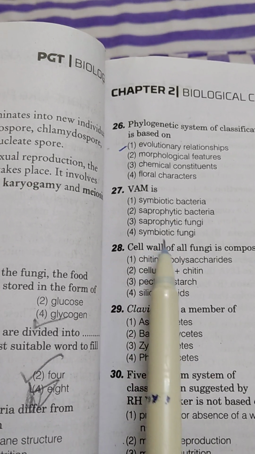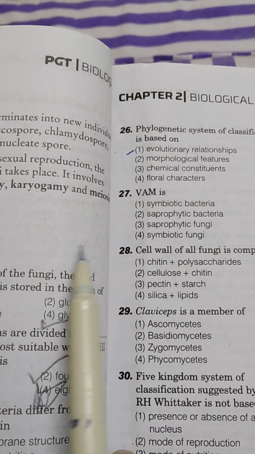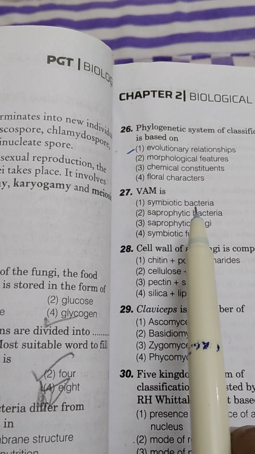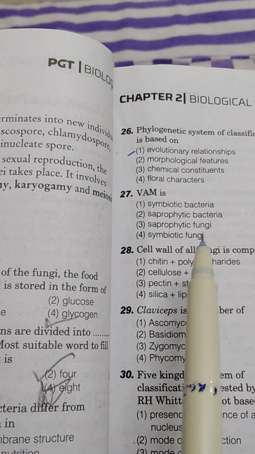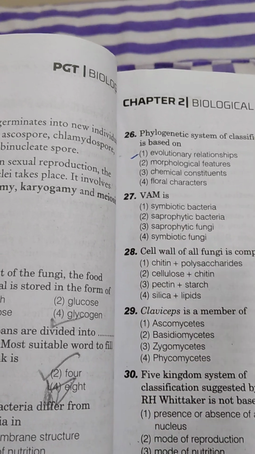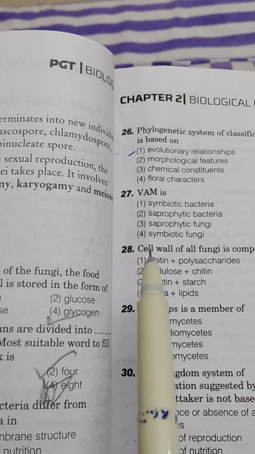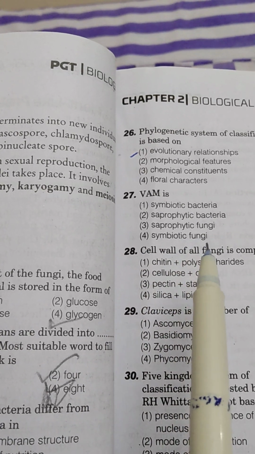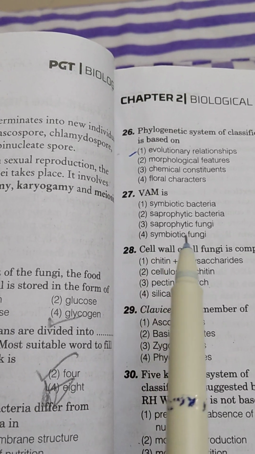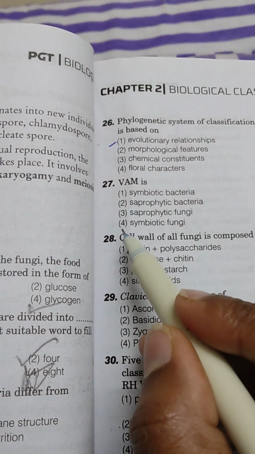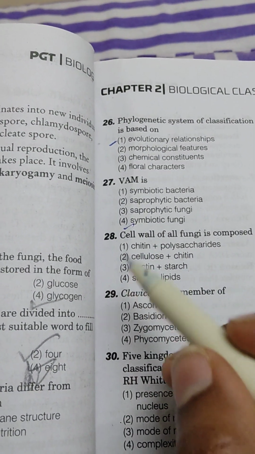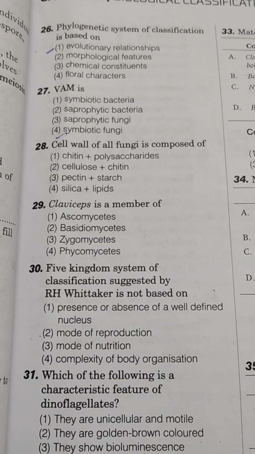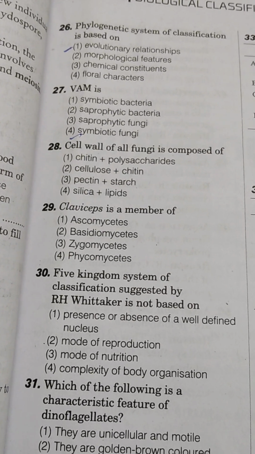Well, among these both, fungi will be correct because Glomus was an arbuscular mycorrhiza which was in association with the plant and forms mutualism, and that mutualism is known as symbiosis. So the fungi Glomus is symbiotic fungi. So VAM is always a symbiotic fungi. So the answer to this is number 4. 27's 4.